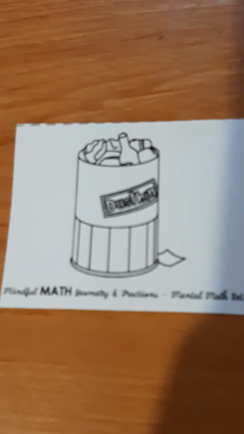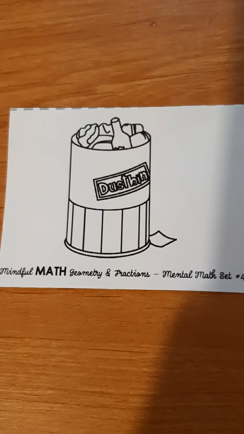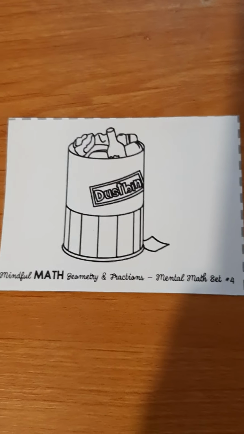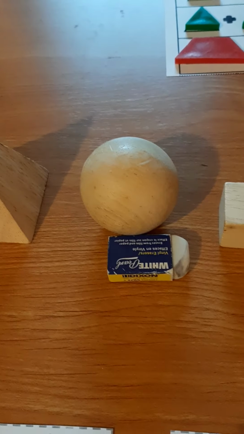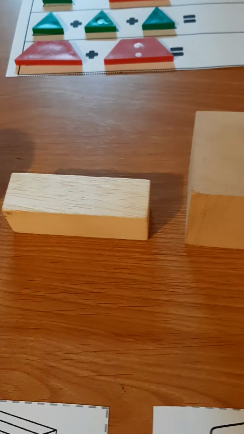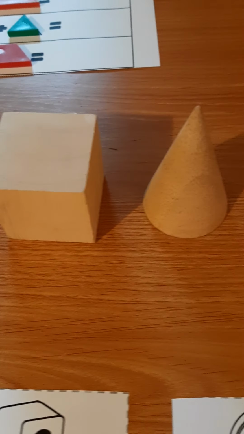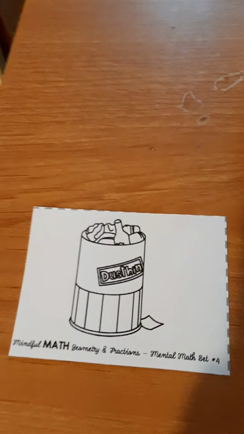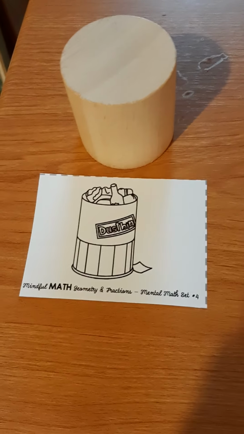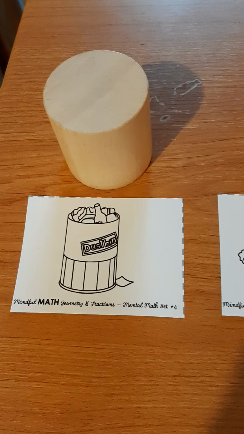I have pictures here, and you have to tell me what 3D shape is represented in that picture. It's a garbage can. Take a close look. Is it a cylinder, a pyramid, a sphere, a rectangular prism, a cube, or a cone? What would you say? If you said cylinder, you guessed it right.